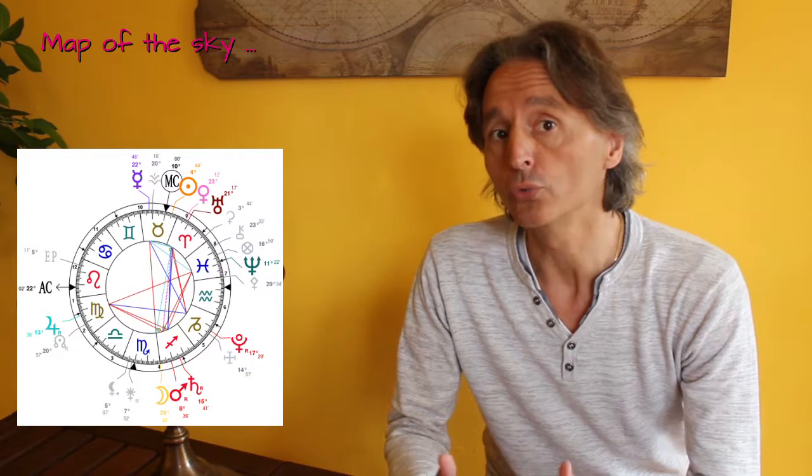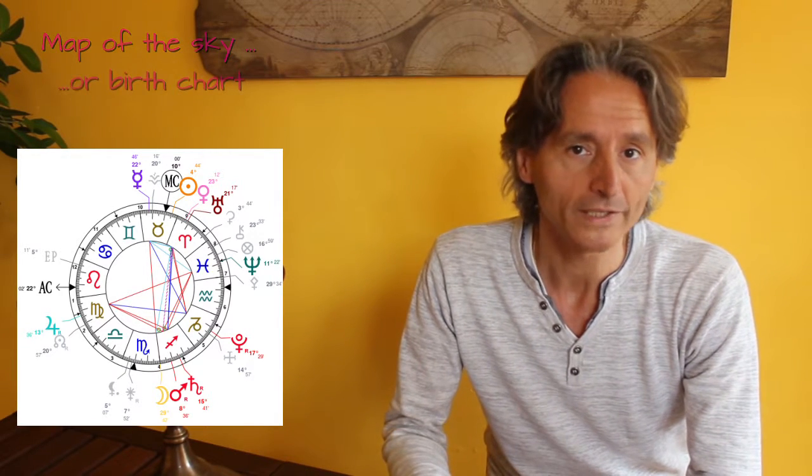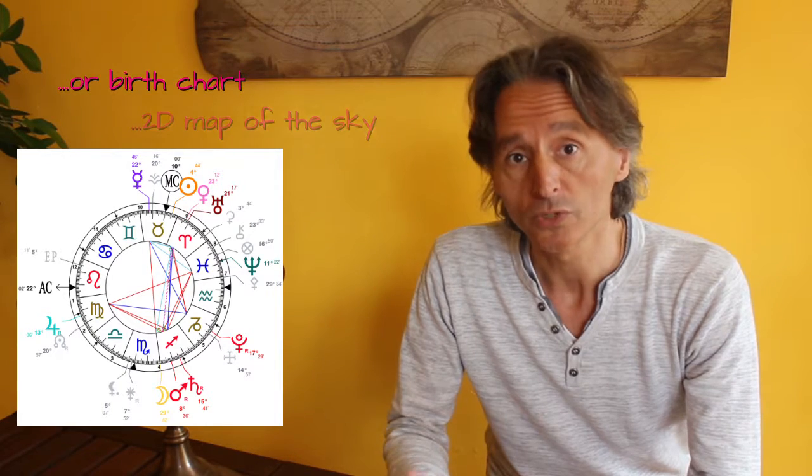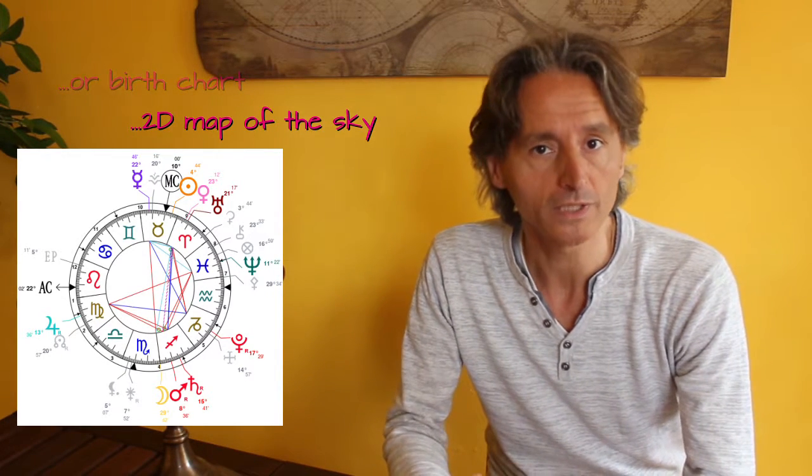We're also going to be taking a glance at what we call the sky chart or birth chart, which is a 2D representation of the sky at the time of a person's birth. It's that type of representation that the astrologer uses in his work. So we're going to see that the sky chart used by the astrologer is a transposition of a representation of the sky at the time of our birth, a 3D sky into a 2D representation of the sky. And at the end of the video, we'll look at the strengths and weaknesses of this 2D representation.